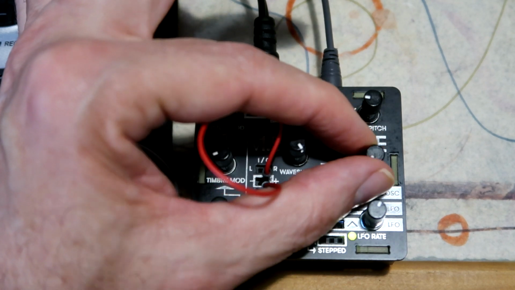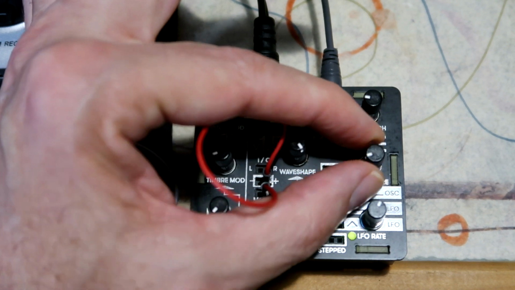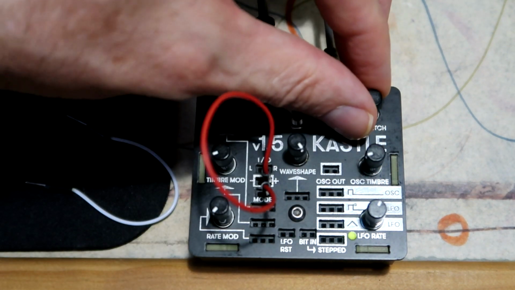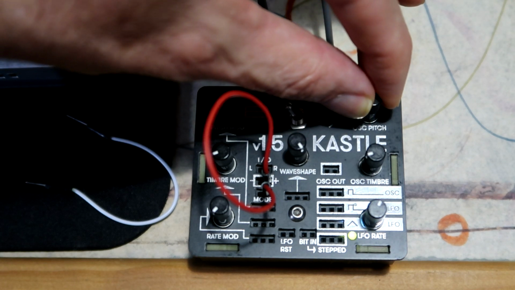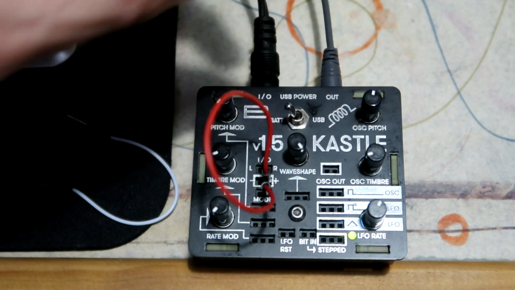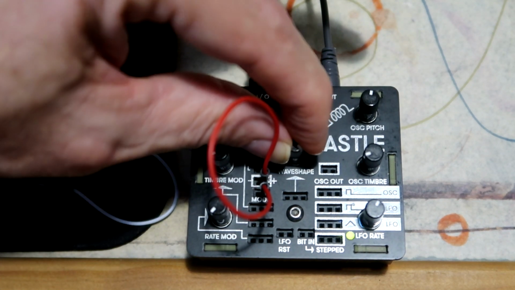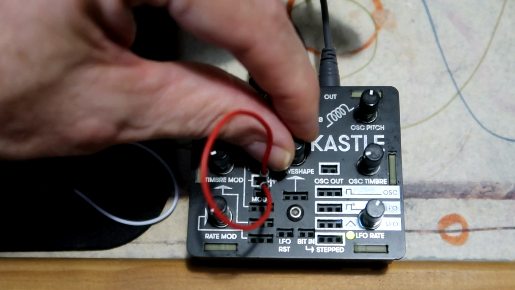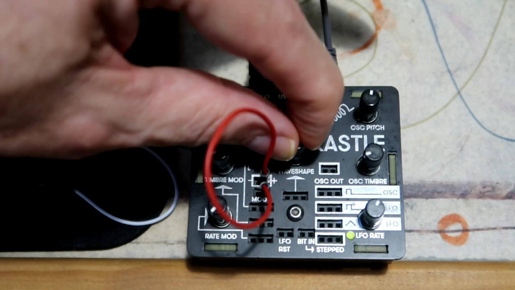Quite low. All right, so I'm going to turn it up a little faster. And then I'm going to raise the pitch. And this only works with the wave shape all the way maxed in track and hold mode, because you start to get too much tonal quality there.